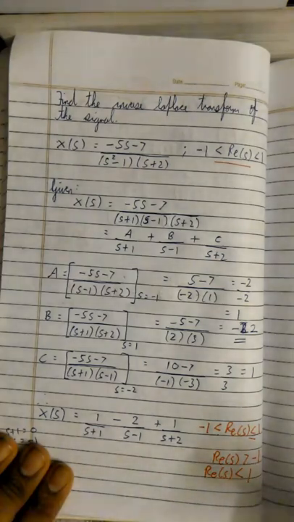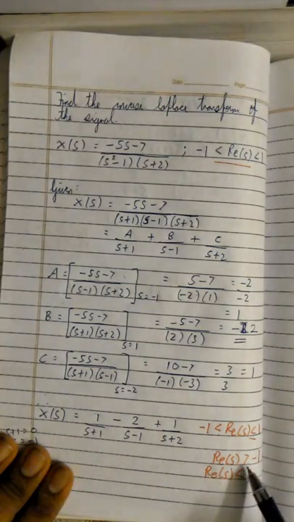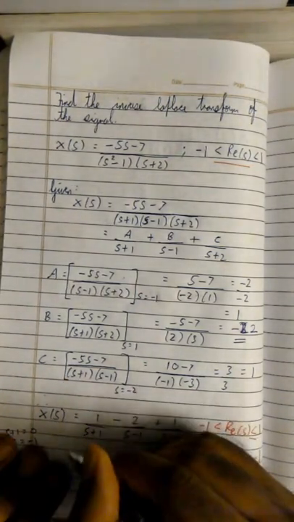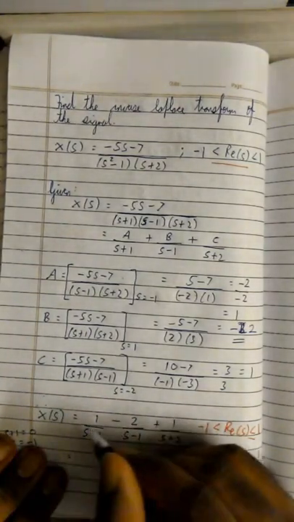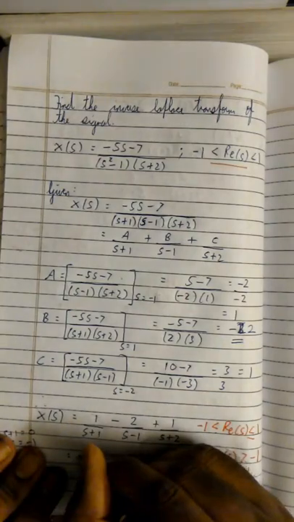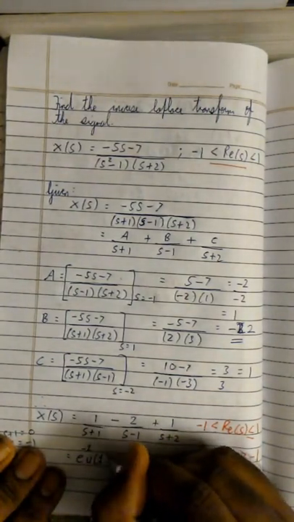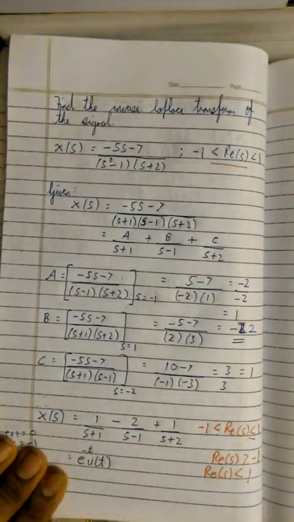If it is greater, we say it is a right-sided signal, and if it is lesser, then we say it is a left-sided signal. So this is greater, so this is a right-sided signal. Since it is a right-sided signal, there is no sign change, and your answer will be e raised to minus t with u of t. E raised to minus t u of t is the inverse Laplace transform of this.